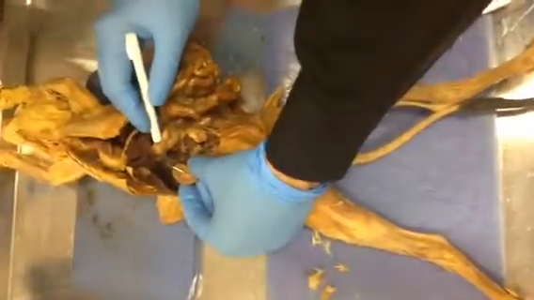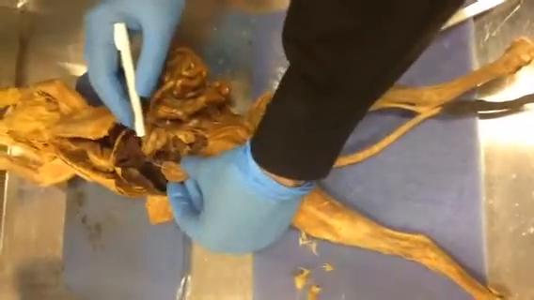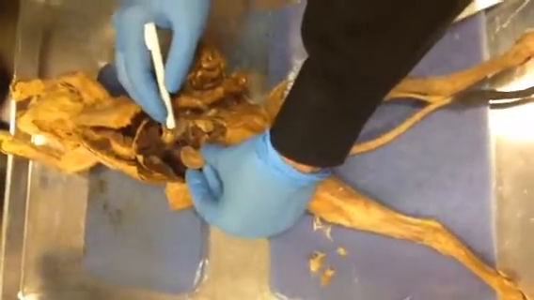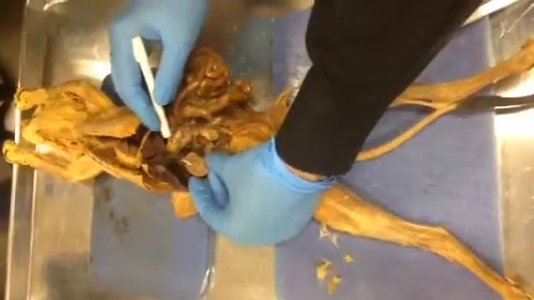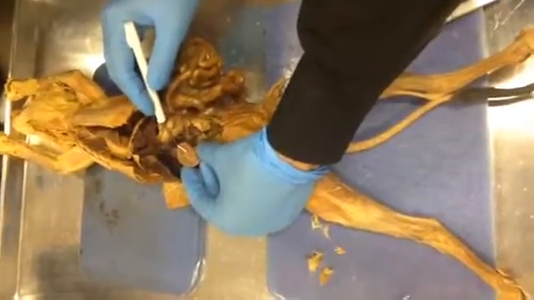So if we see a pin sticking in there, no, that's the renal pelvis. So this region, where the urine comes and collects, is the renal pelvis.